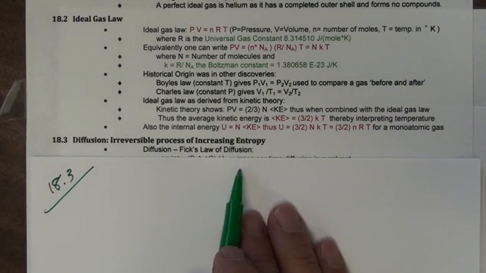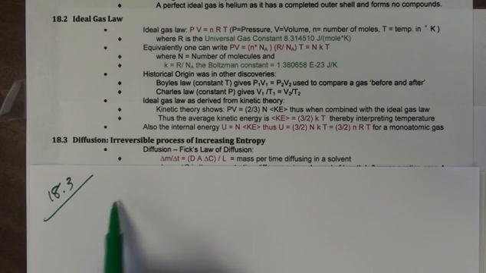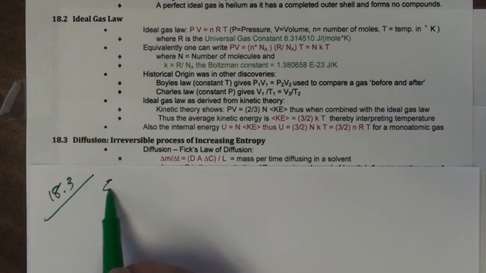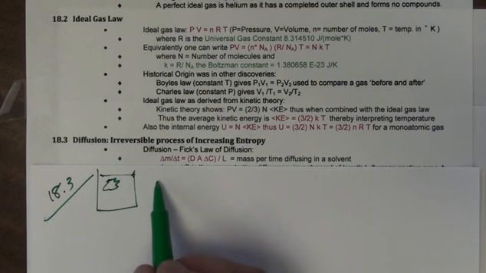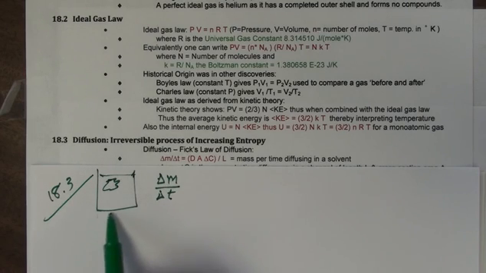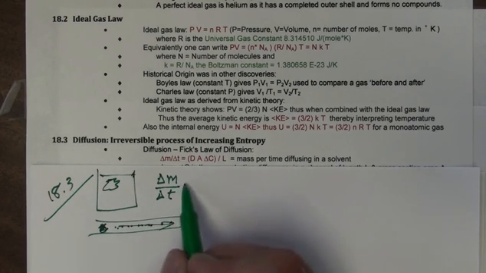Fick's law of diffusion is given by, and of course what we have here is a mass that's going to be dispersing through a solvent. So we've got a substance here and we have a solvent where it's going to be dispersing. And we have the change in mass per change in time. As it's going to go along, you might want to draw this as a long tube, and you can watch the concentration of the substance increase as we move down the tube and as it diffuses.